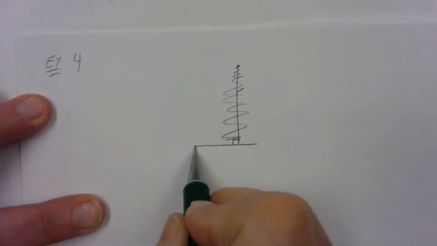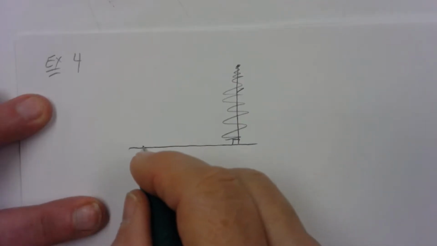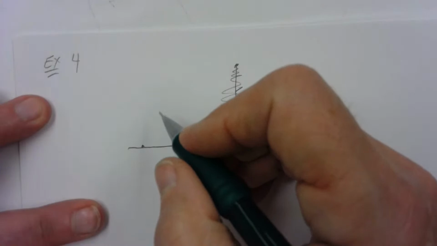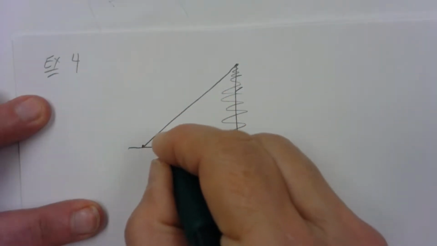And then you're out here somewhere, standing right here. Actually, we're not going to take into account your height. So we're going to put whatever you're sighting with right on the ground. And looking up to the tree, the top of the tree is 59 degrees. That's what it says. So let me read that again.